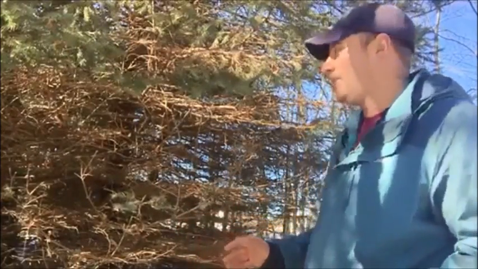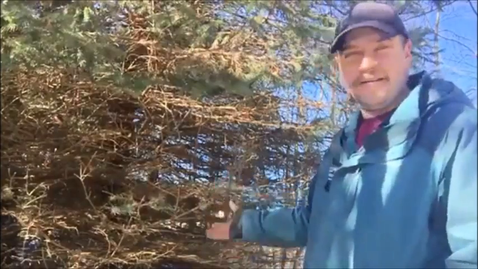The fungus typically starts low on the tree and works its way up the canopy. It likes to hang out in those cool, moist, shady areas of trees. So that's why the tops of the trees usually look just fine, because there's lots of airflow and lots of sunlight there. It's these lower parts that show the worst signs of Rhizosphaera needlecast. So they start low on the plant and work their way up.